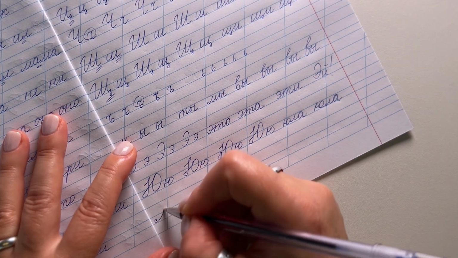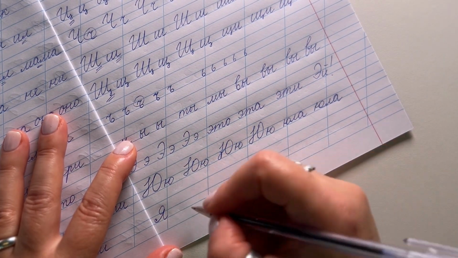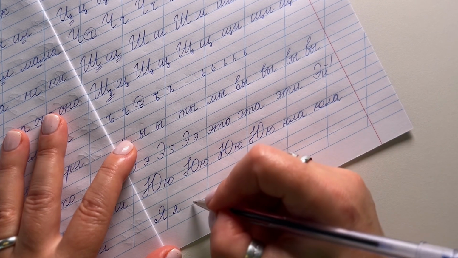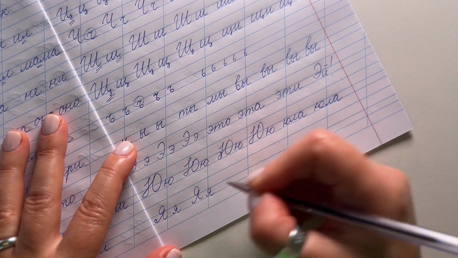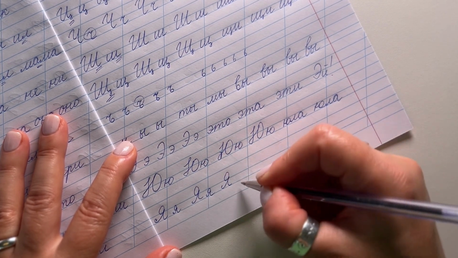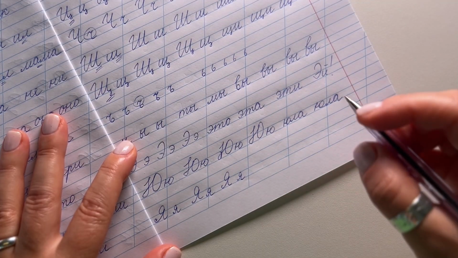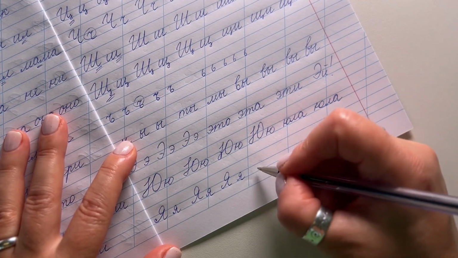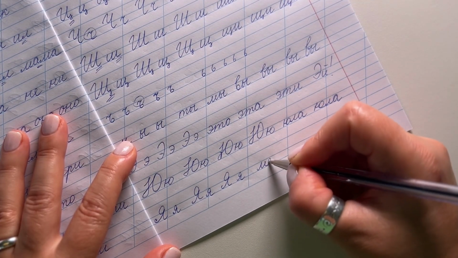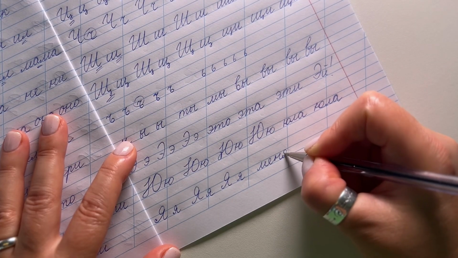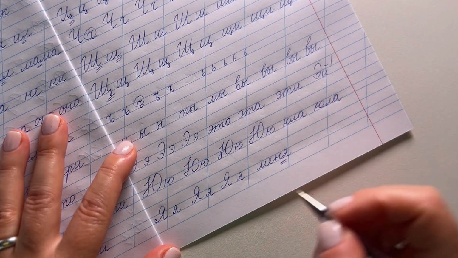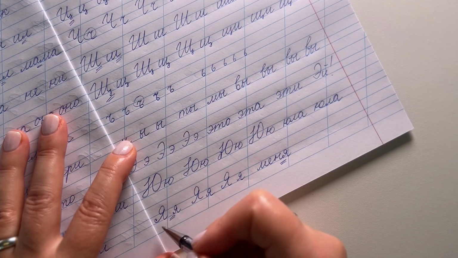And the last letter is Ya. You see again, it has this small thingy at the beginning, just like L and M. And you should never forget to put it there. So this is меня. This is how you write it in a word.